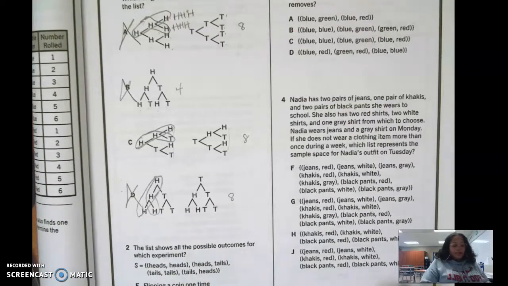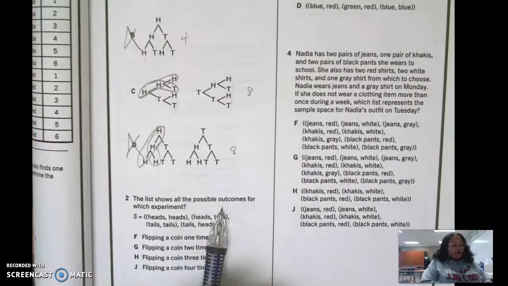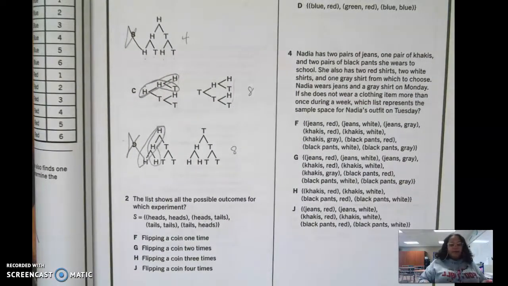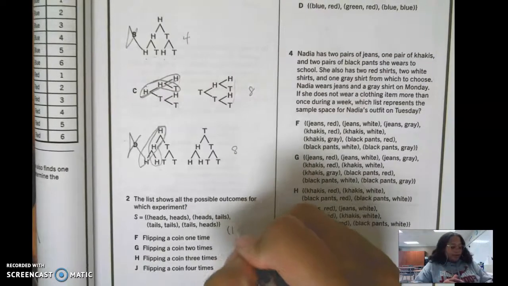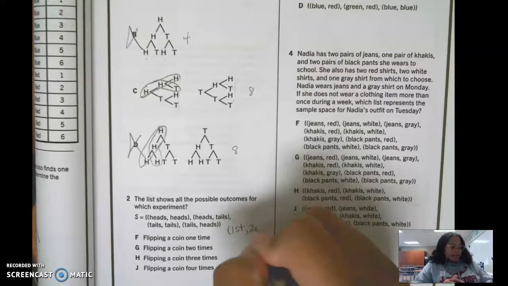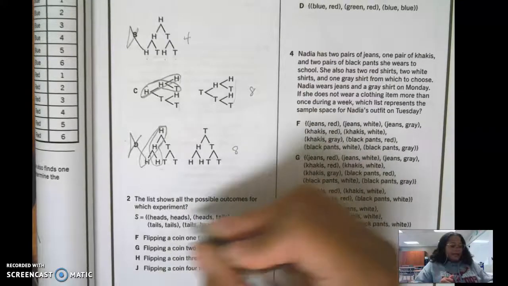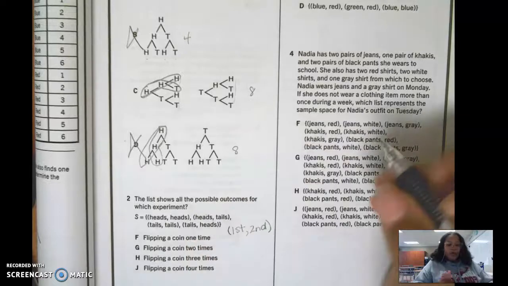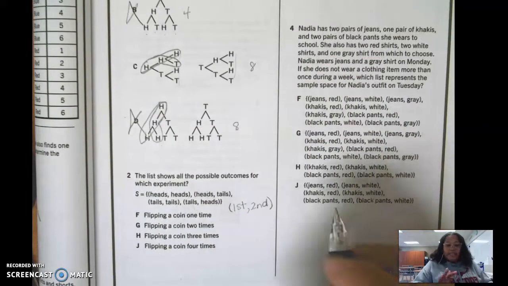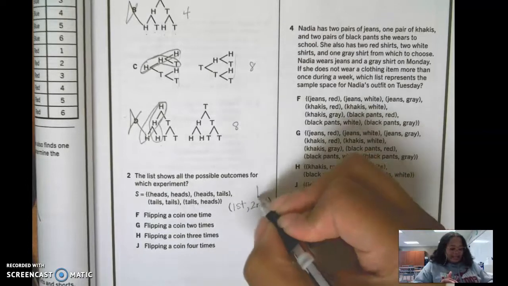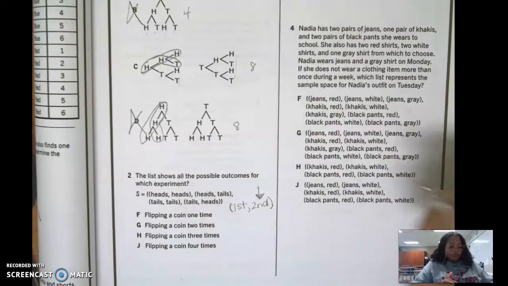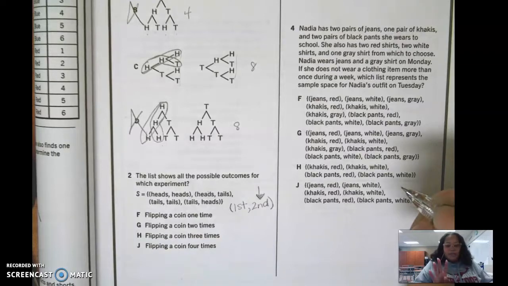Okay, on to the next question. The list shows all possible outcomes for which experiment? Each experiment or trial or set of trials is in parentheses. So this is first trial and this is second trial. So I've got heads, heads, heads, tails, tails, tails, tails, heads. What could I be doing? How many different things am I doing? Okay, my outcome is 4 results or 4 combinations.